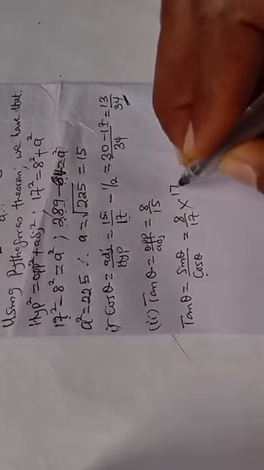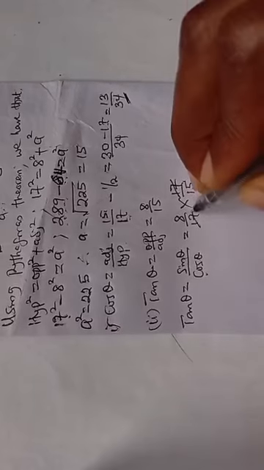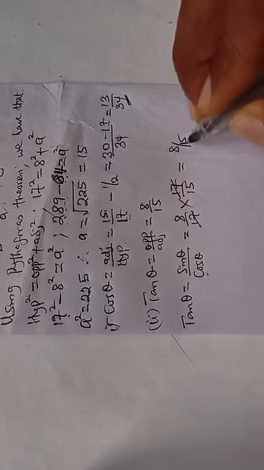We're going to have 17 over 15. When this cancels out this, the 17 here and the 17 here, I'm left with 8 over 15. So whether you use this or this, you're going to arrive at the same answer.